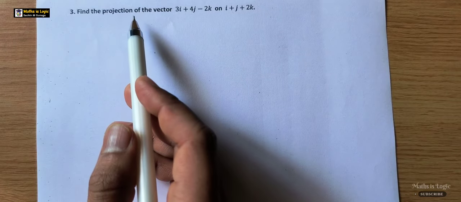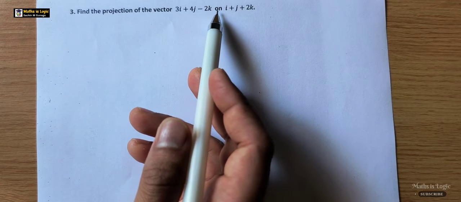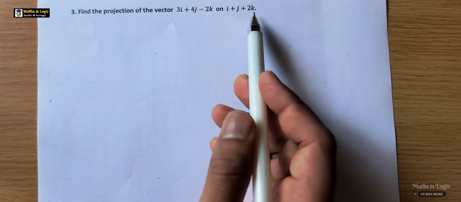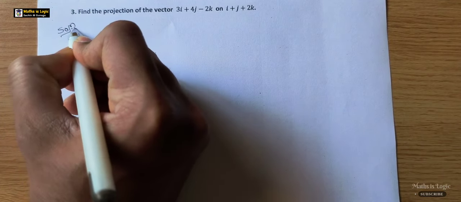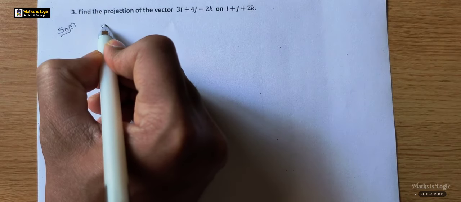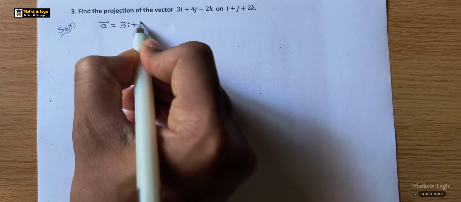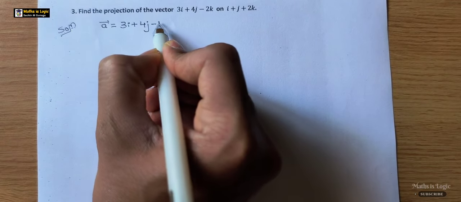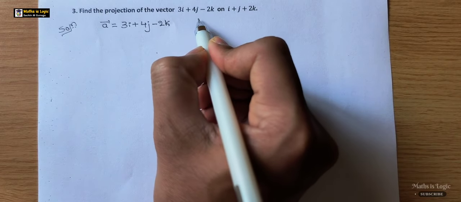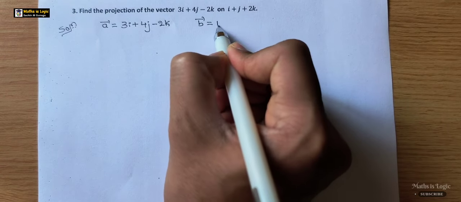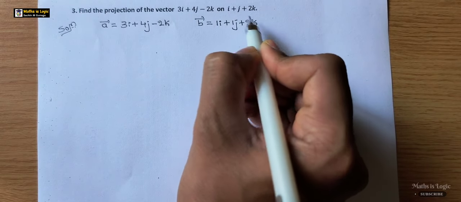Next, find the projection of the vector 3i plus 4j minus 2k on i plus j plus 2k. So the first vector I am going to consider as a vector. What is that a vector value? 3i plus 4j minus 2k. And the second vector I am going to consider as b vector. So what is that b vector? 1i plus 1j plus 2k.